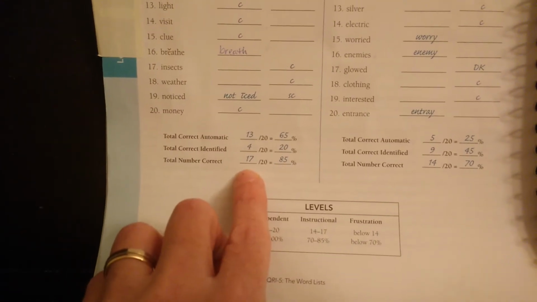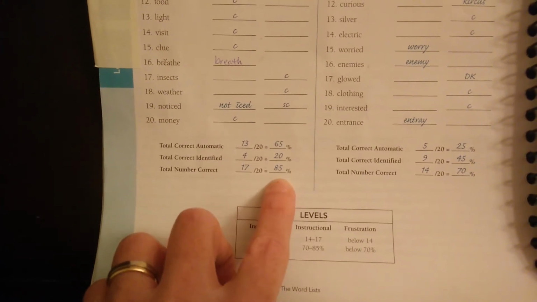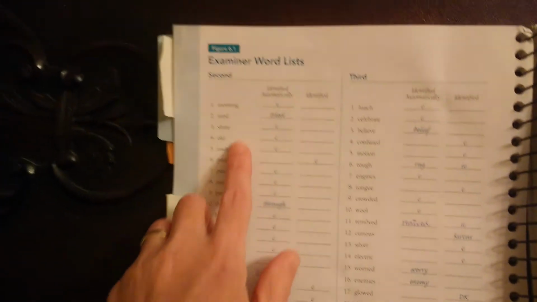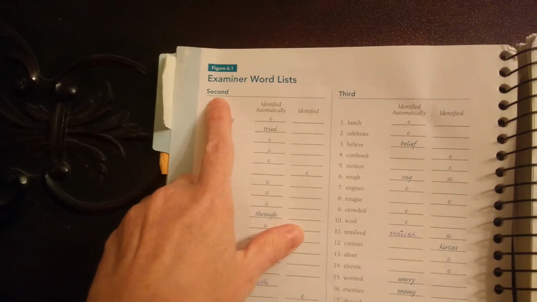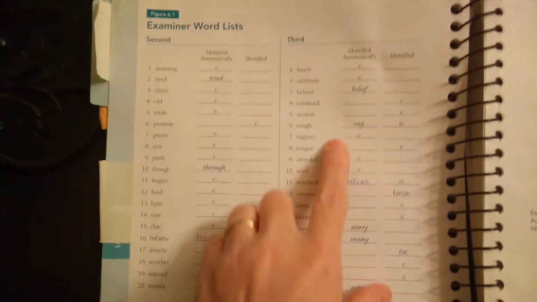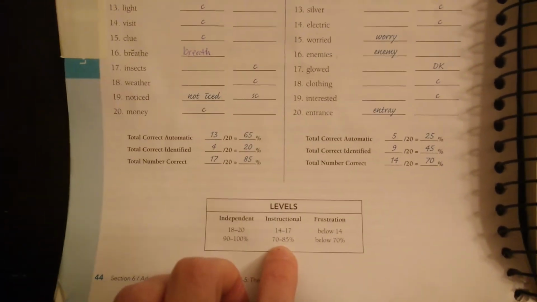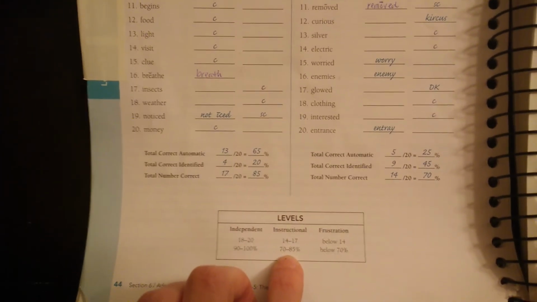So if we look at the student's total correct, they had 17 out of 20. That's an 85%, and that would put them at the instructional level. So then we would say the student is instructional on the 2nd grade word list. If we look at the 3rd grade example, let's look at our totals. You'll see 14 out of 20, 70%. Okay, well this list is also at the student's instructional level.